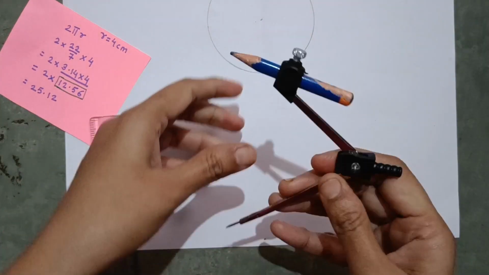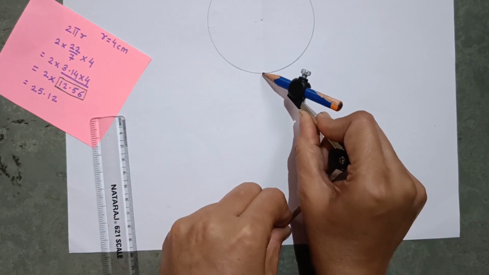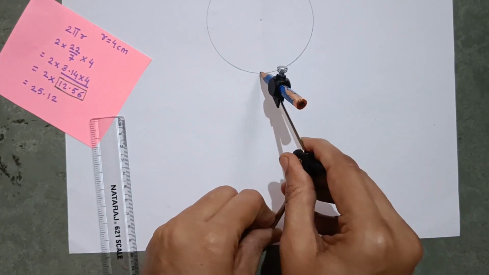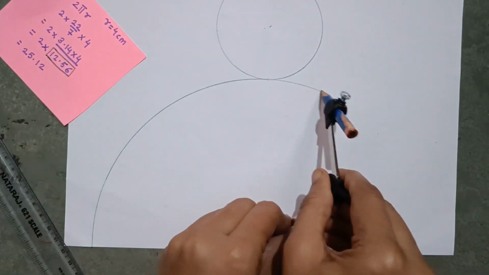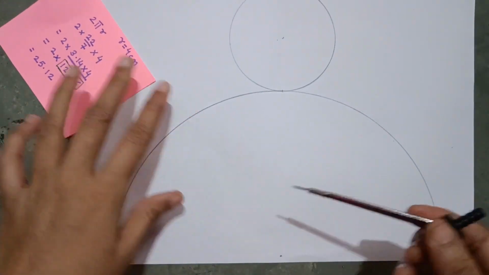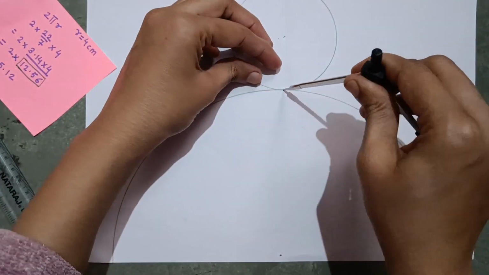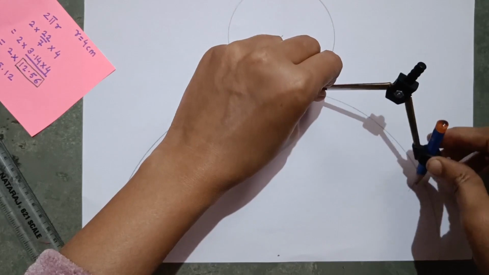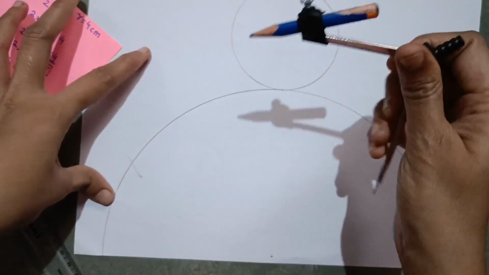And then in the rounder also we'll take the same measurement, 12.5, and we'll make the semicircle from here like this. Taking the same size in the rounder, we'll keep the point on this mark and we'll cut here. Same.